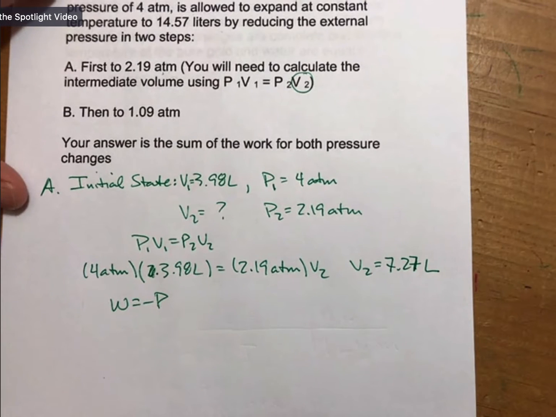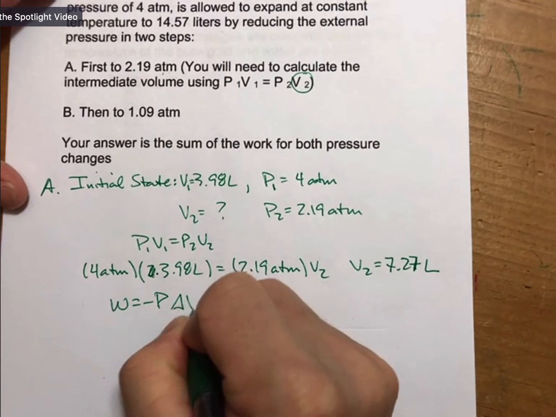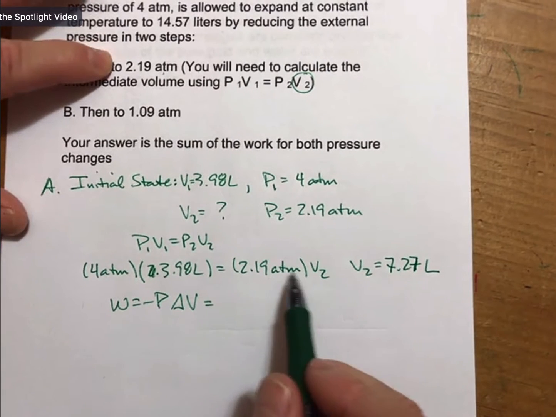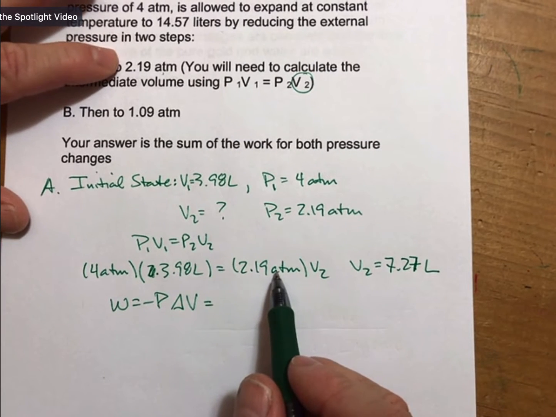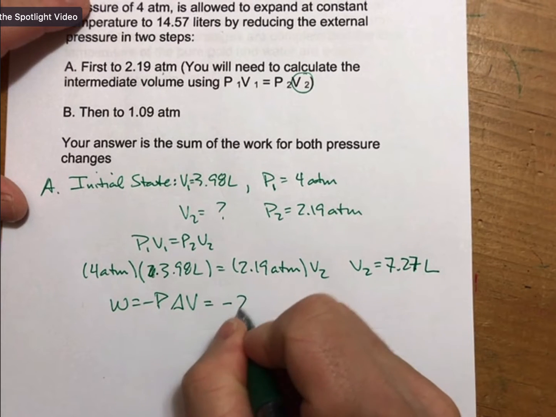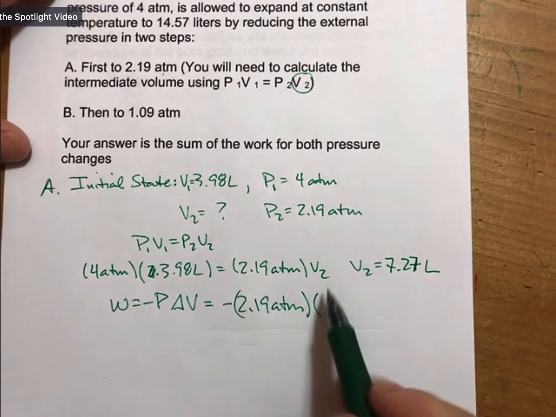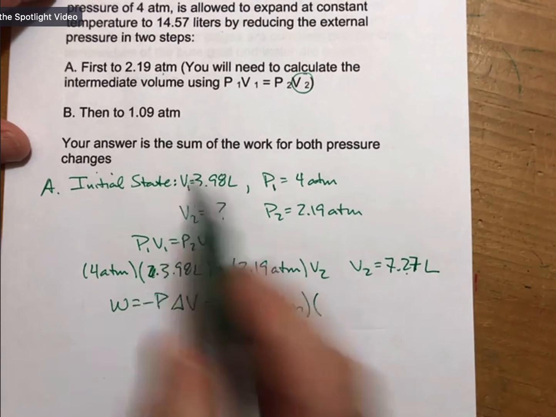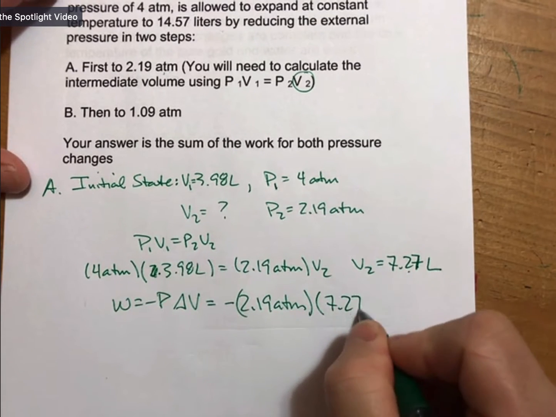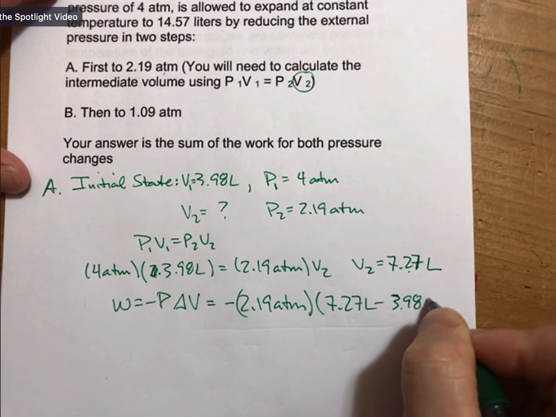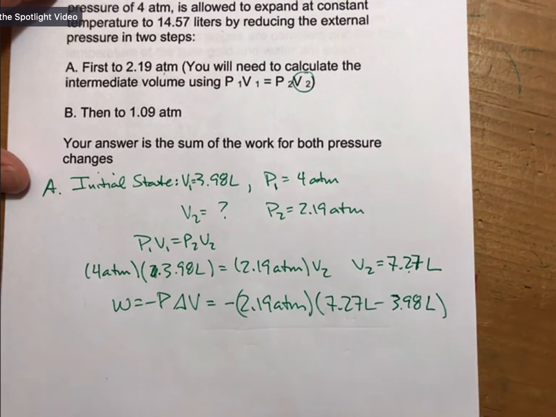Now for A, work equals negative of pressure times delta V. The pressure is always the pressure 2, or the last pressure. So this is going to be minus 2.19 atmospheres times V2 minus V1, 7.27 minus 3.98.